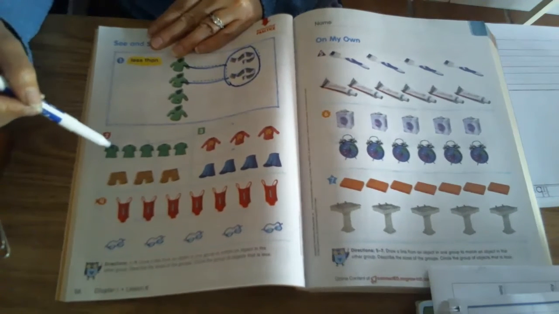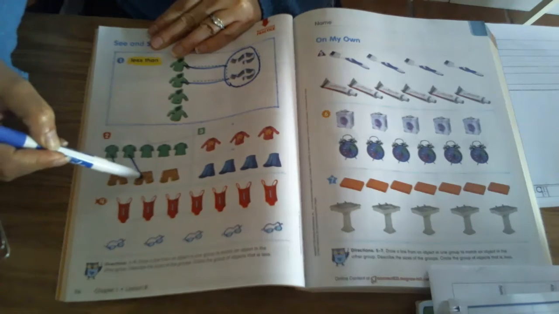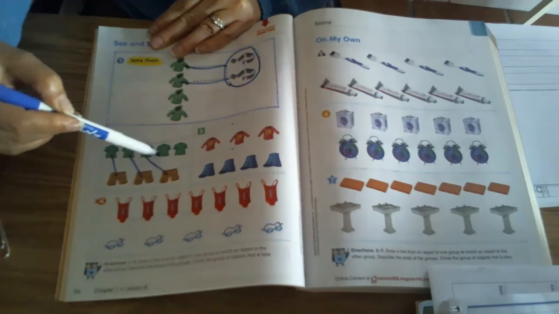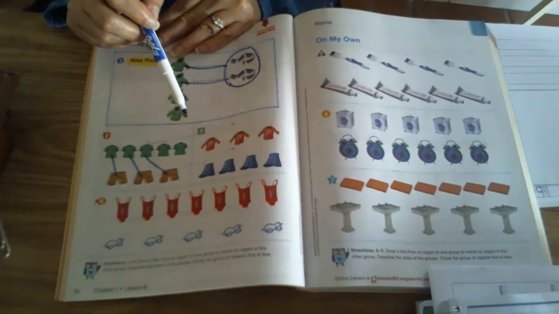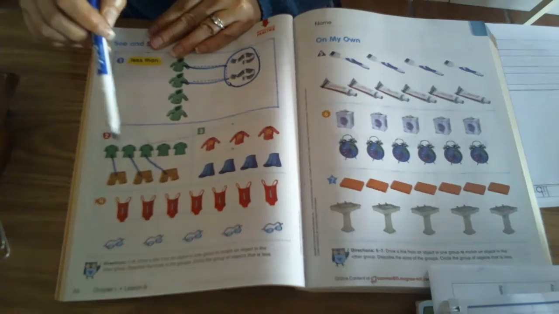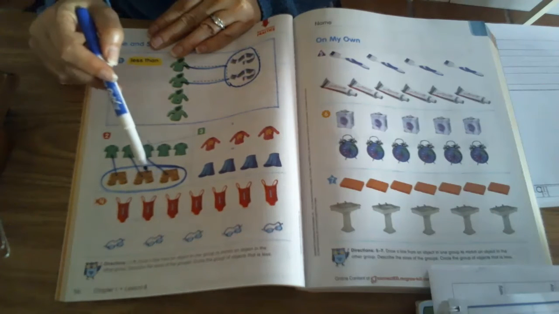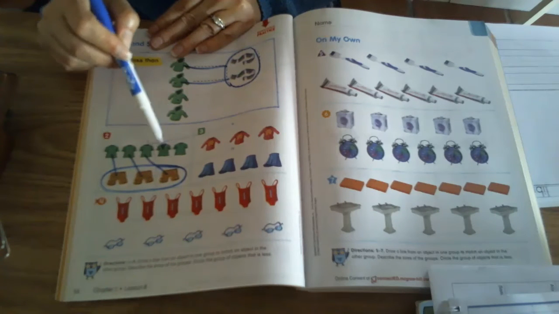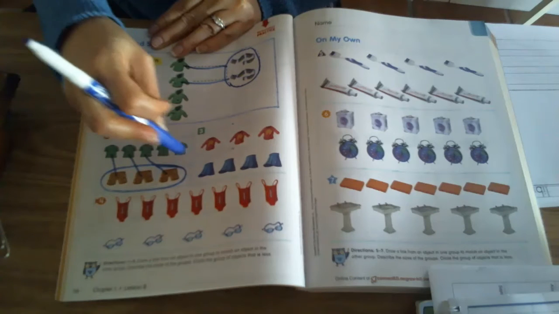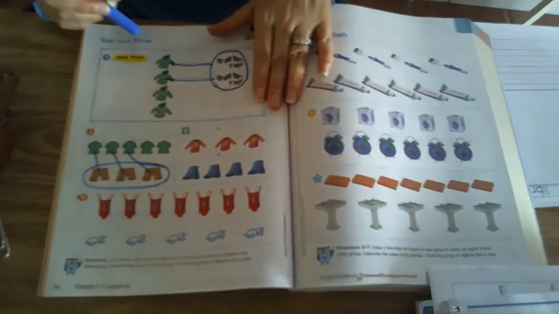All right, here we have shirts to shorts. Shirts to shorts, 1, 2, 3 are the same. They would be equal to, but there's a group that has less and a group that has more. This one on the top has more. This is the group that we have less of. So mom would have to go and buy how many more shirts to match? She would have to buy 2 more shorts to match the shirts, right? So that we could have an equal amount.